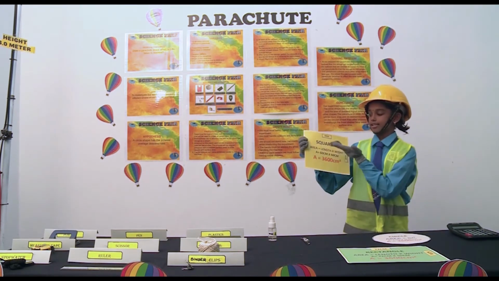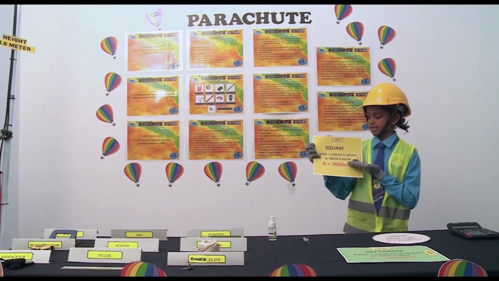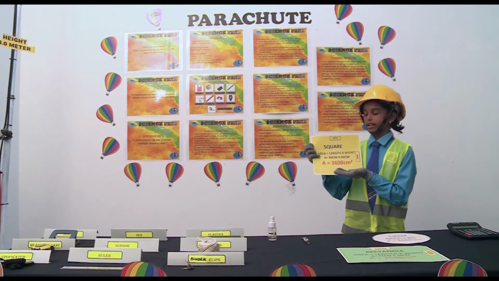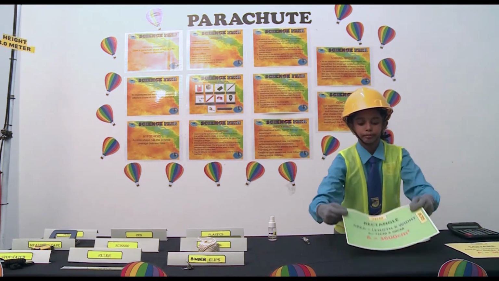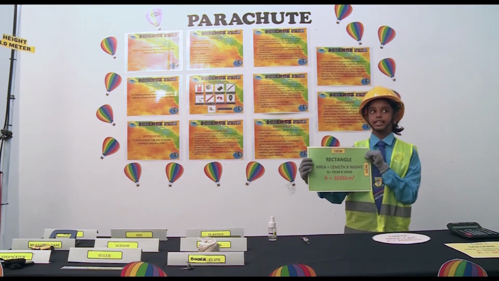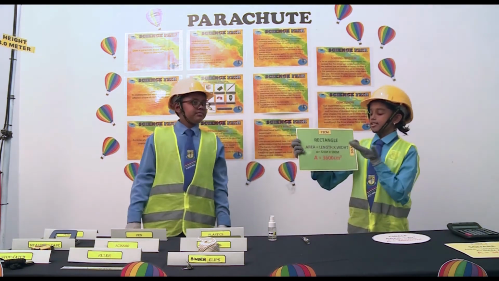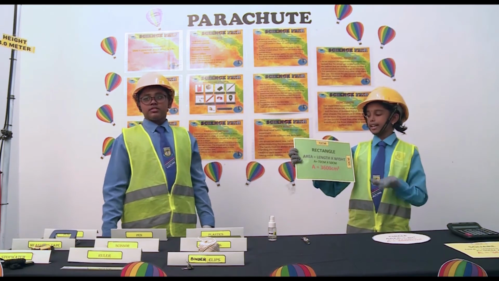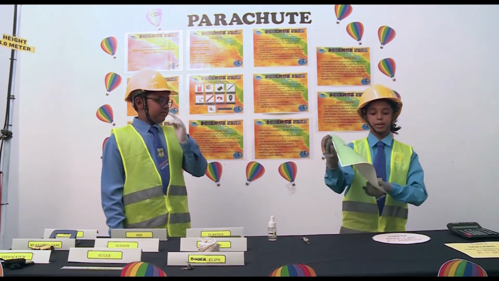The formula is length times width, which is 60 centimeters times 60 centimeters. The total area of the square is 3600 square centimeters. B, the rectangle. The formula is length times width, which is 72 centimeters times 50 centimeters. The total area of the rectangle is 3600 square centimeters.